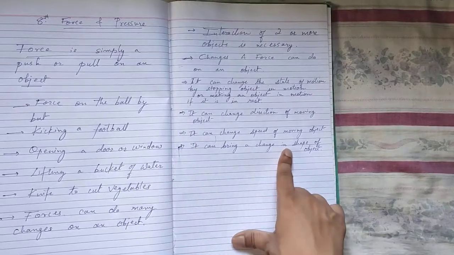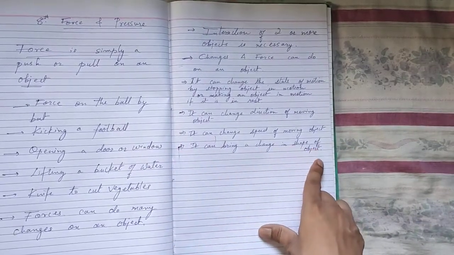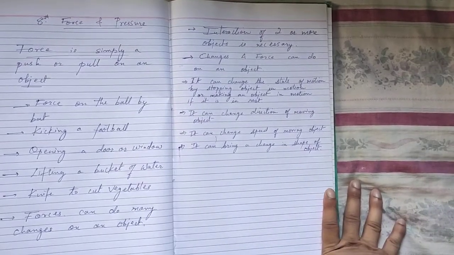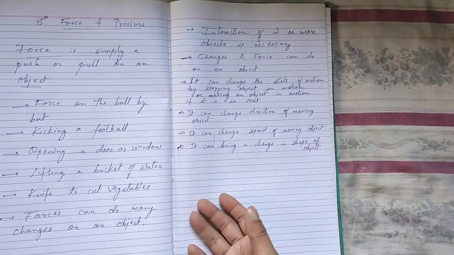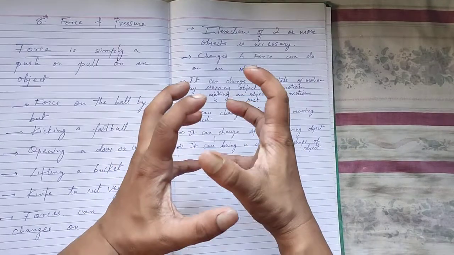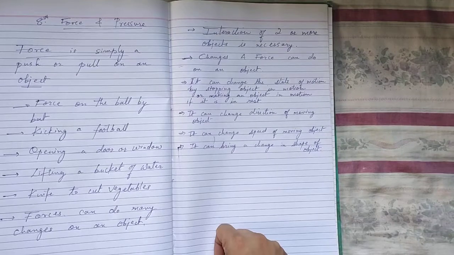But the fourth one says that it can bring a change in the shape of an object. If you apply enough force, you can change the shape of an object. We already know that. Now this has nothing to do with motion. Let's say you have a balloon. If you apply enough force, the balloon is going to burst. So you have changed the shape of an object.